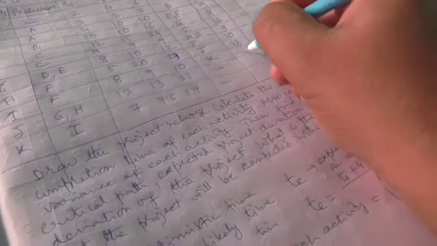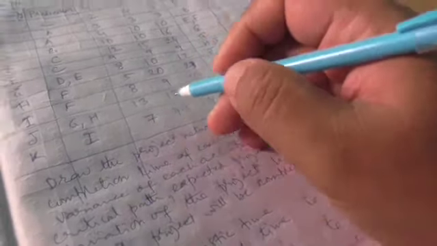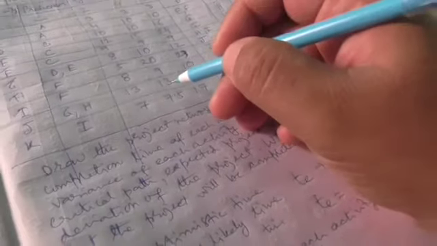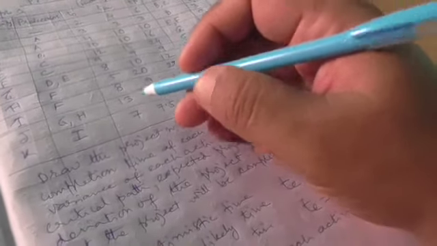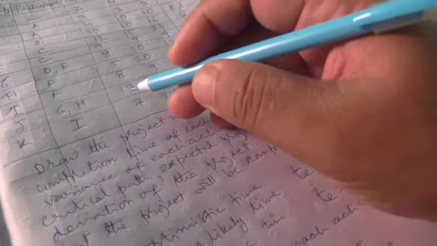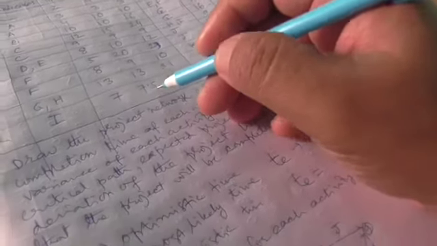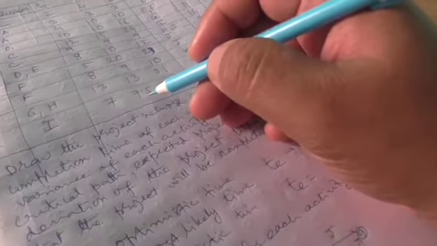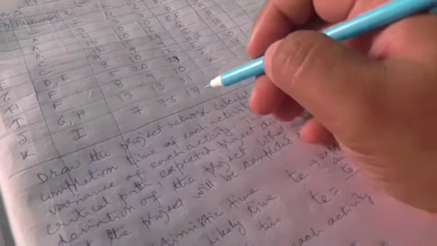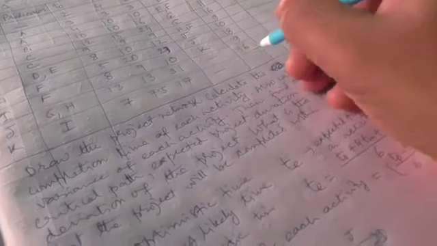It becomes 9, 13 and 31. 4 into 13 is 52, 52 plus 13 is 65, 65 plus 31 is 96. If you divide by 6, it will become 16. Then this one is 7.5 into 4 is 30, plus 7 is 37, 37 plus 17 is 54. If you divide by 6, it will become 9.